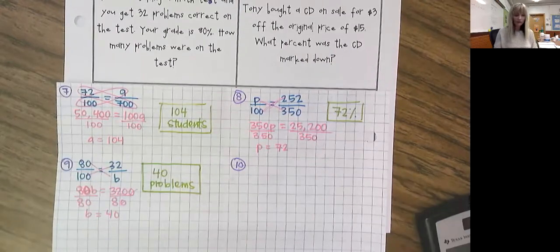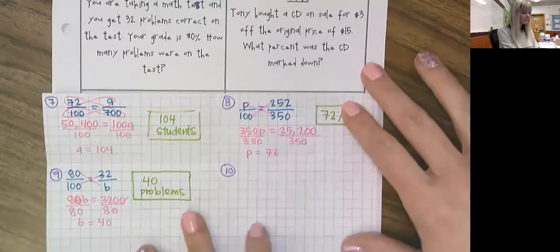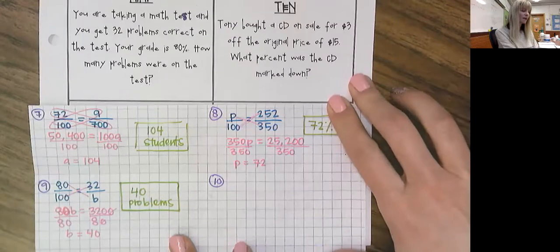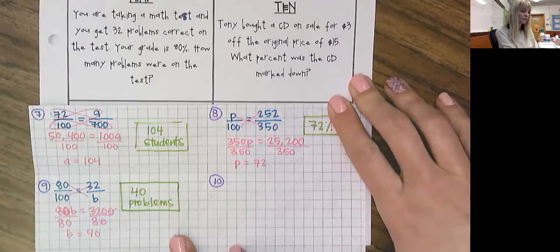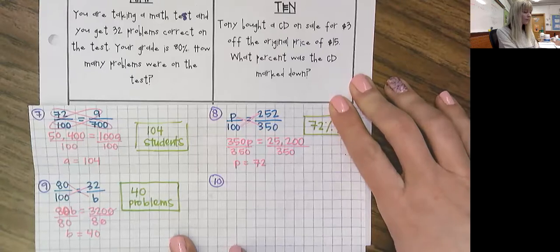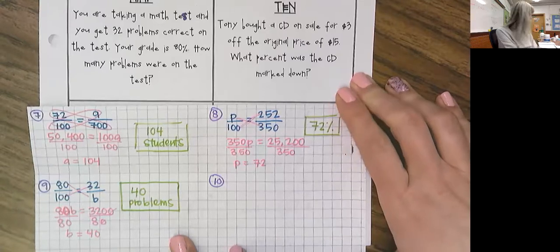Again, instead of y equals kx, we are setting up proportions and cross multiplying. That's what you're going to do for all the rest on the back side. Number 10 says this. Tony bought a CD on sale for $3 off the original price of $15. What percent was the CD marked down?